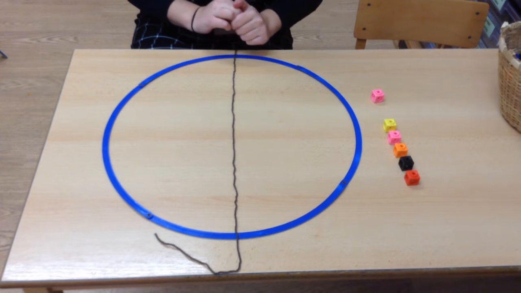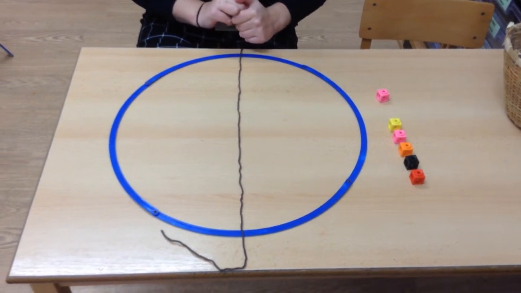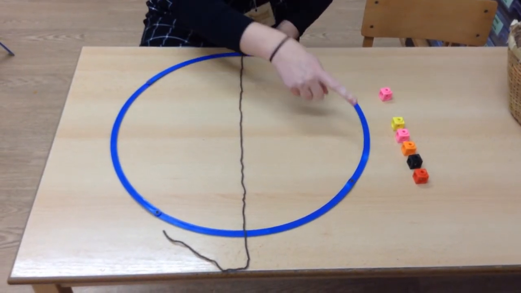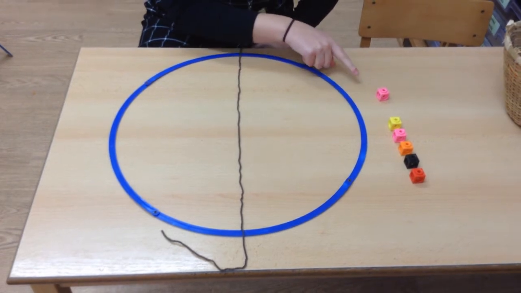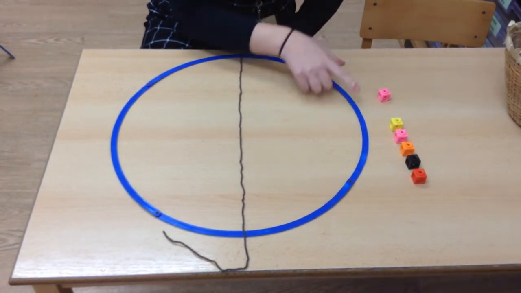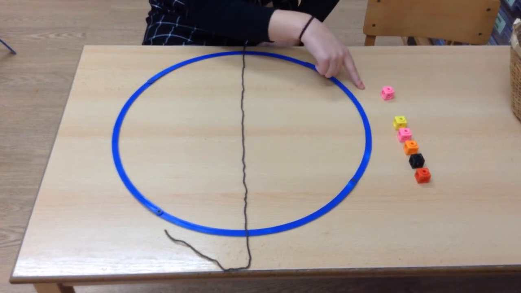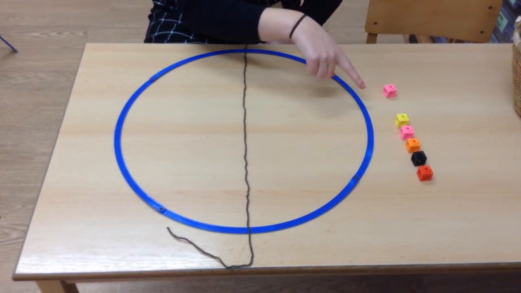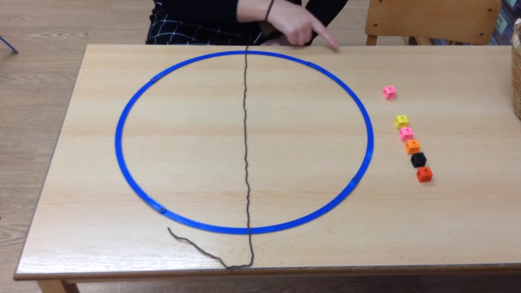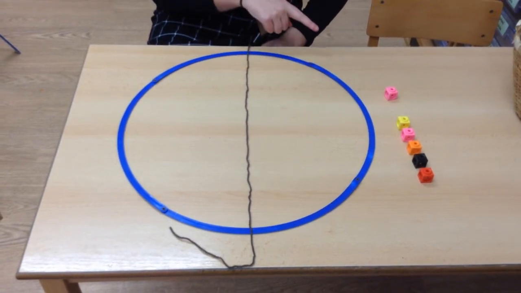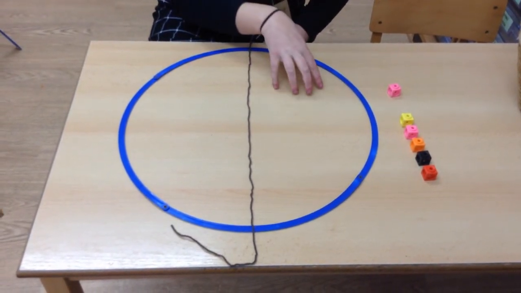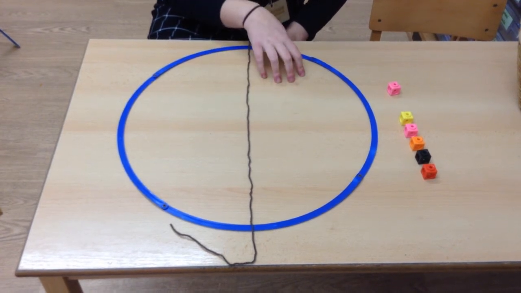Let's find out what half of 6 is. First, let's check that we have 6. I know that we have 6 because we have 5 and 1 more. 5 and 1 more makes 6. We need to make sure that we half them, and when we do this, that means it needs to be equal on both sides.